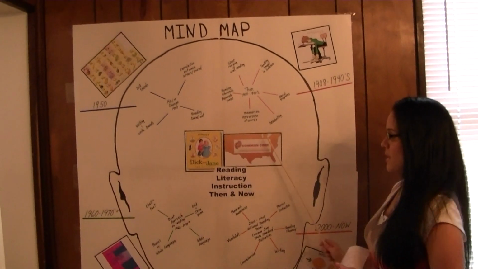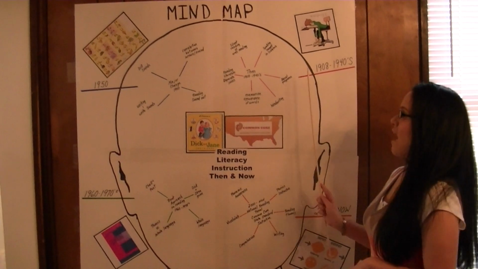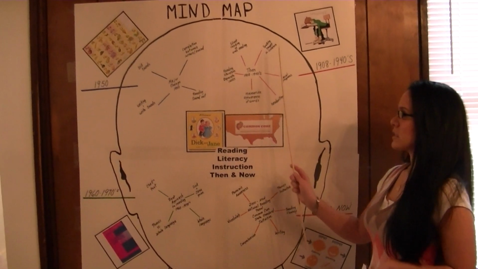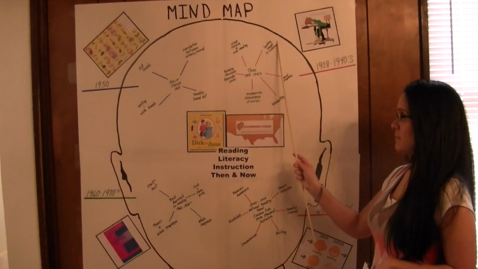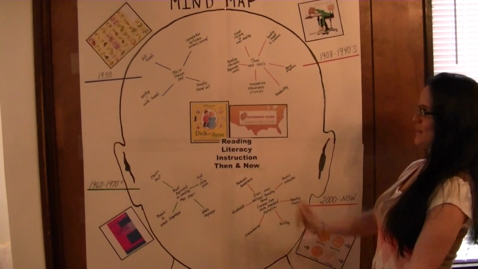So, in the middle I have my main idea, my main topic that I got out of Lecture 2, and then I have all my subtopics with more mini subtopics connected. So I'm going to explain this all to you now. Okay, so this is my mind map.